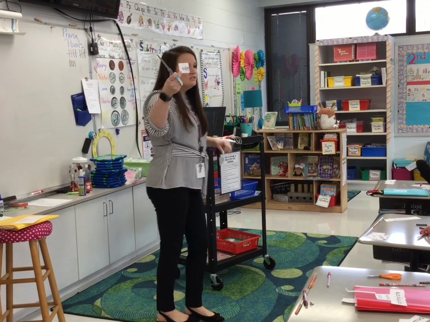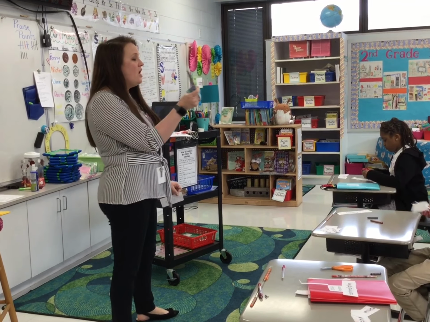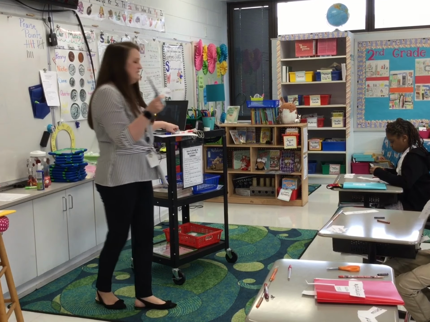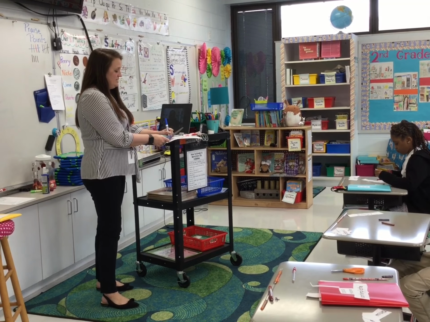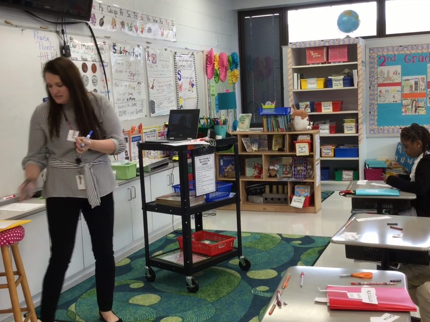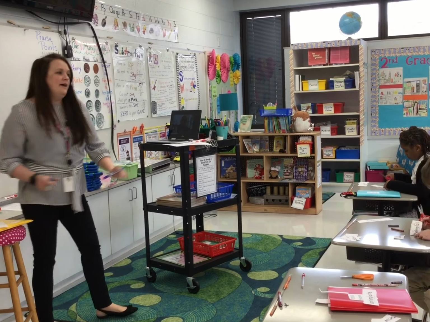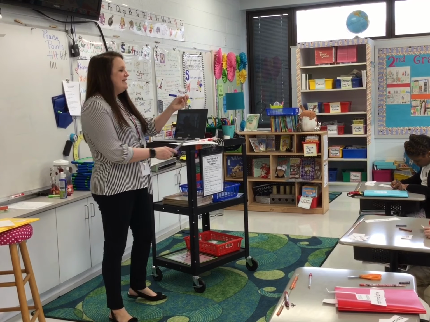What is my first syllable in this word? Con. What kind of syllable is it? Closed. So I'm going to put CL above that syllable type, and I'm going to set it aside for right now. I've got more syllabicating to do.